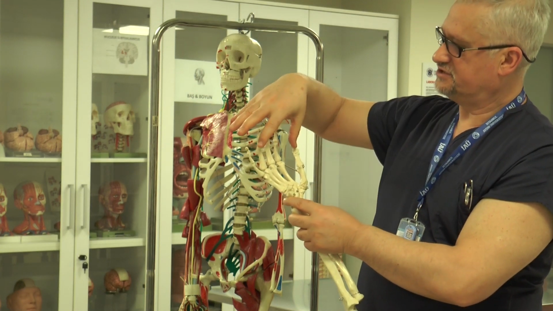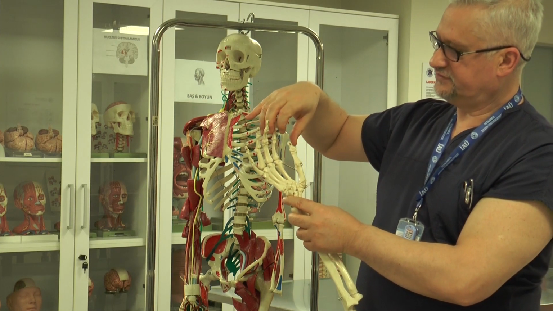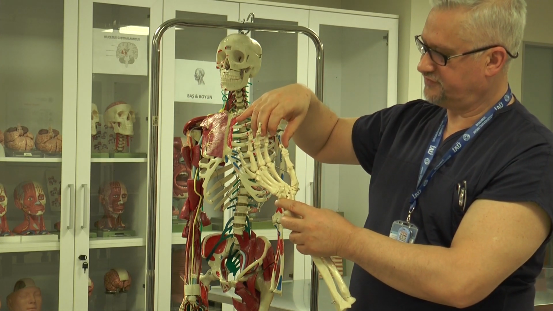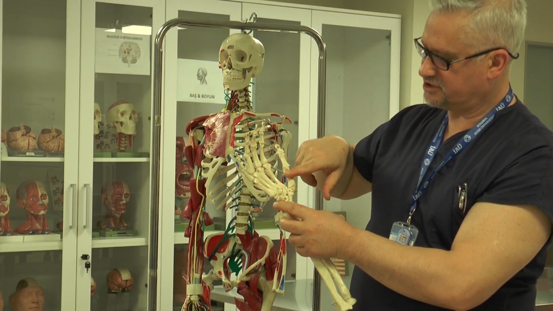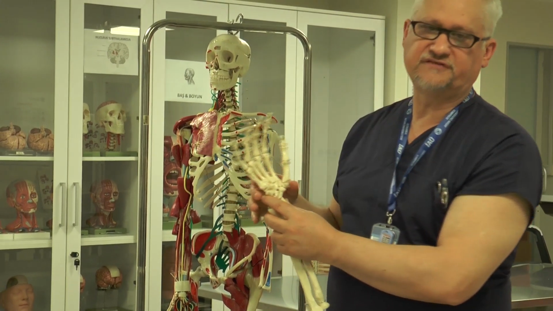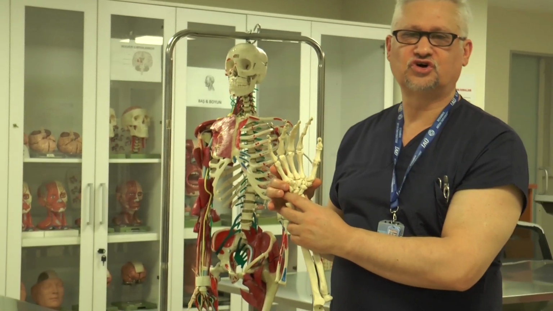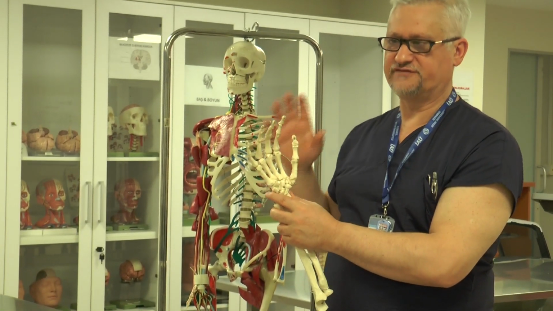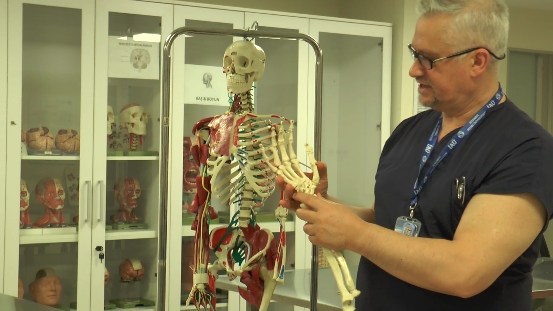So there are 14 phalanx of the fingers, 5 metacarpals and 8 carpal bones. So in total we have 27 bones in our hands. Don't forget that.